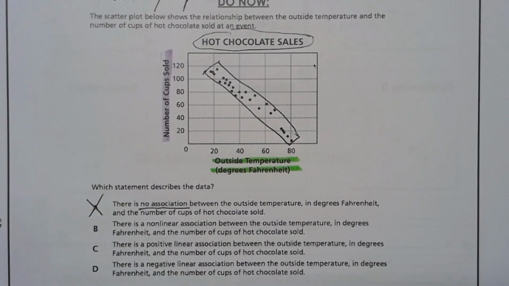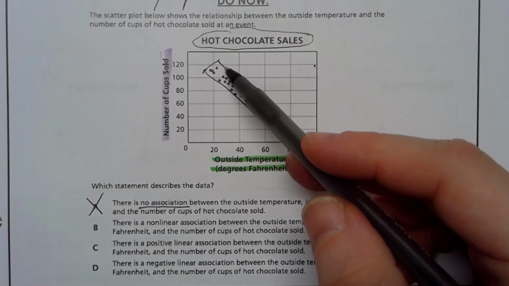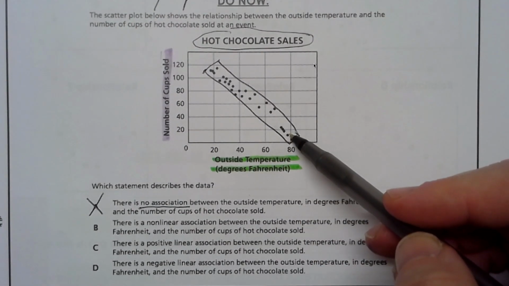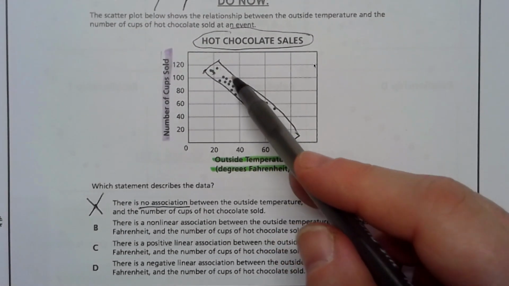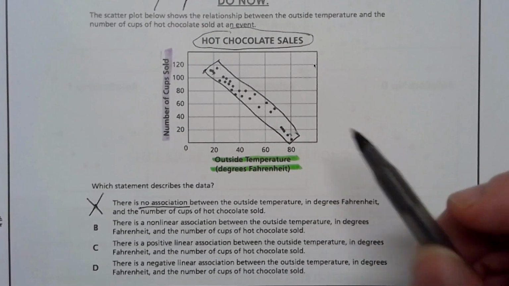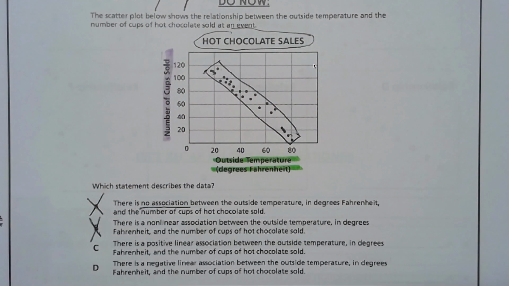So A is out. B says there's a nonlinear association between the outside temperatures in degrees Fahrenheit and the number of cups of hot chocolate sold. So we didn't learn about nonlinear association yet, but this is definitely a straight line kind of association. I was able to draw a little rectangle around it. So it's definitely linear. It's not nonlinear.